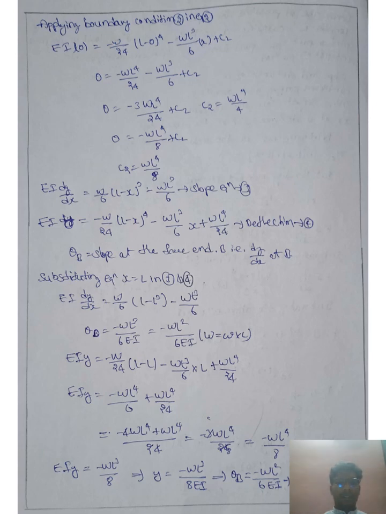E I y equals minus W by 24 (L minus x) power 4 minus W L cube by 6 x plus W L power 4 by 24. It is the deflection equation from equation 2, considered as equation number 4.